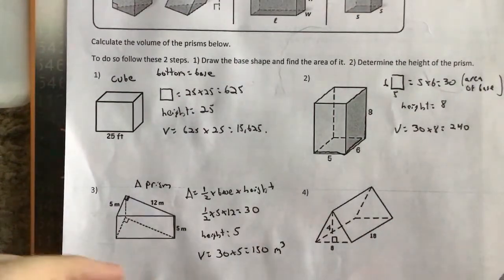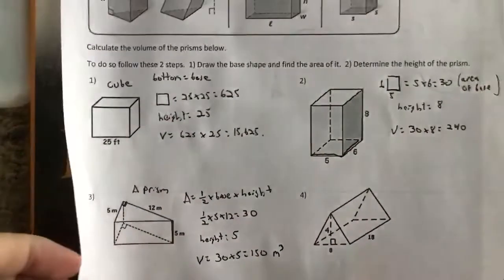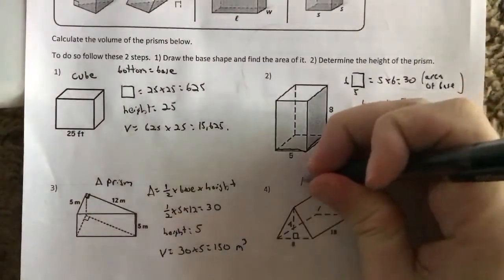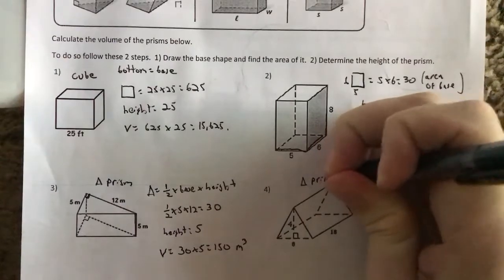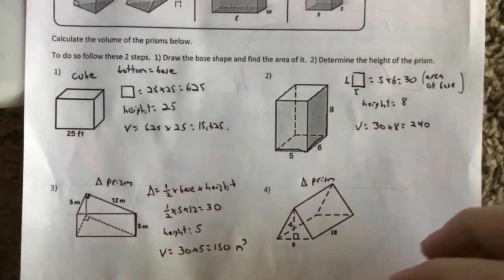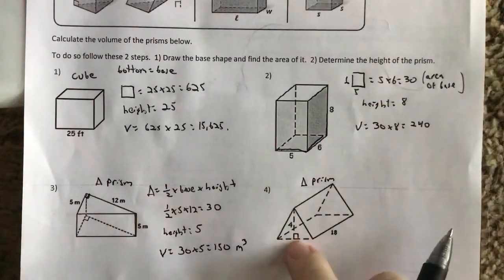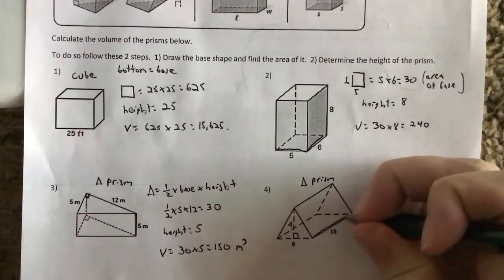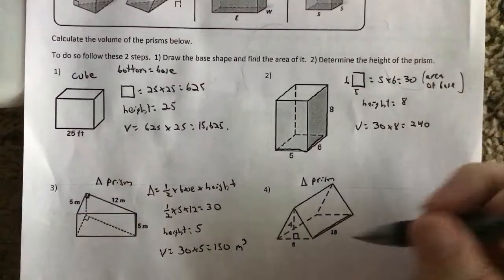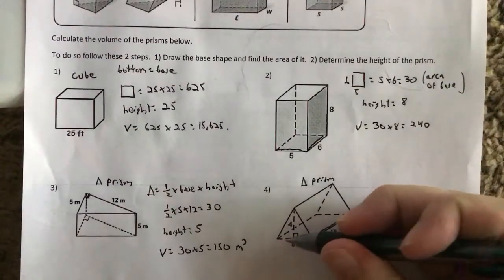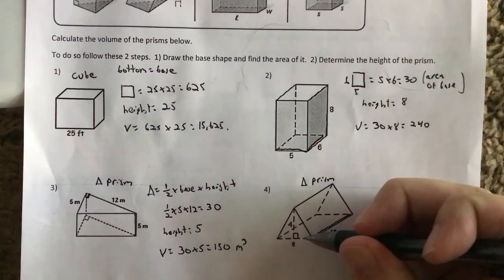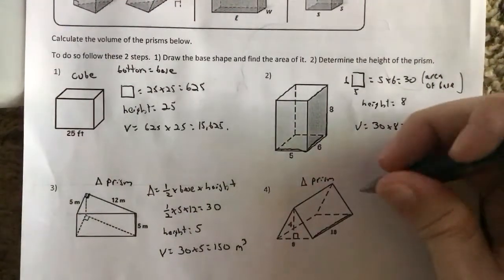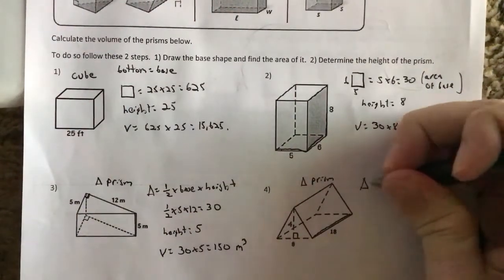Okay. Example number 4. Again, this is a triangular prism. The base is a triangle. It is not on its base, it's on its side. So the base is this front part. The height connects your two bases, which will be 18. Notice there's a right angle right here, so I'm going to use 8 for the base, 4 for the height of the base. So the first thing we do is draw your base shape, which is a triangle.